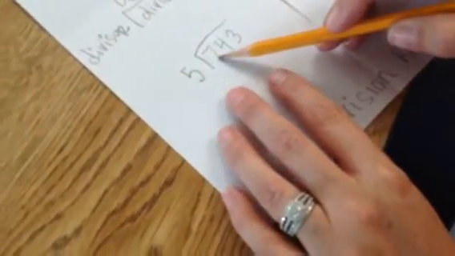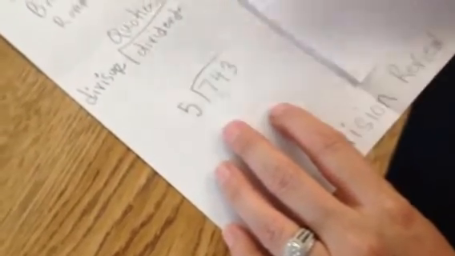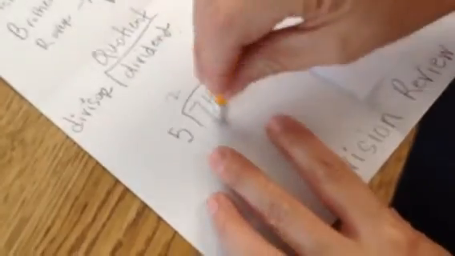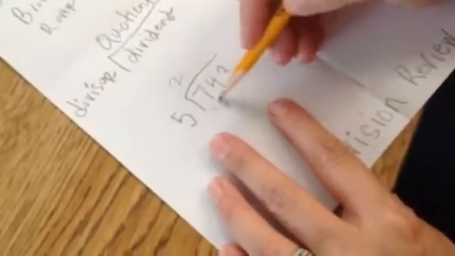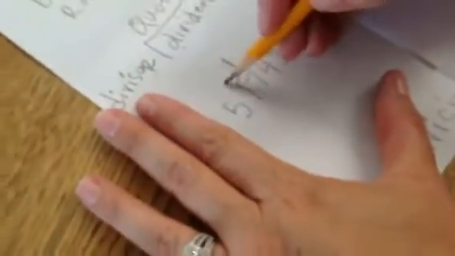First we ask ourselves, how many times does 5 go into 7 without going over? 5 times 1 would be 5, and that's not going over 7. But 5 times 2, that would be 10, and that's too much, okay? So it is going to be 1. That's the division, okay? Then we multiply.